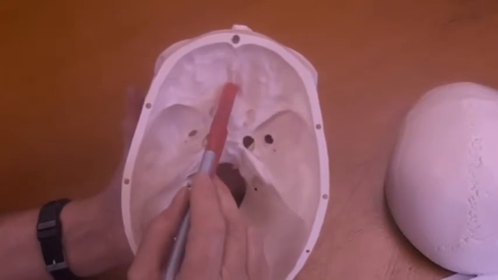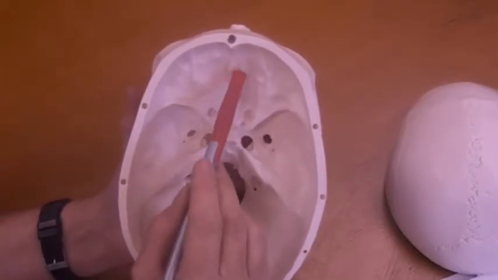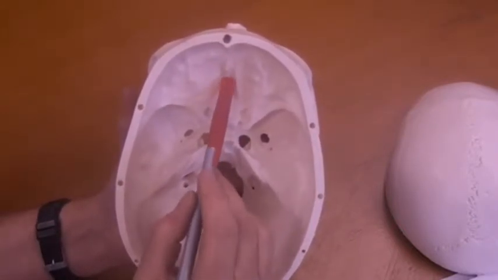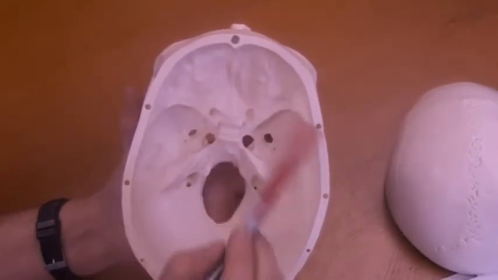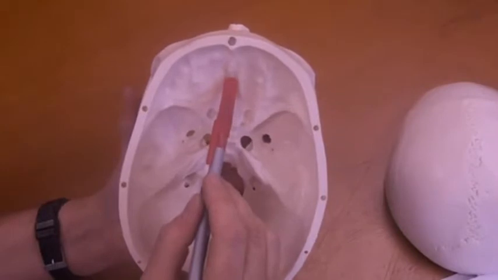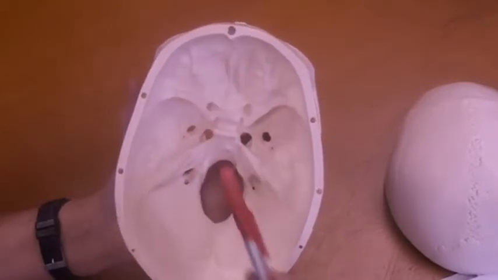On your skulls you can see little tiny holes or indentions. Those are your olfactory foramina. And they serve as conduits for olfactory nerves going from odor receptors in your nose to your brain. So that's what those little holes are for.